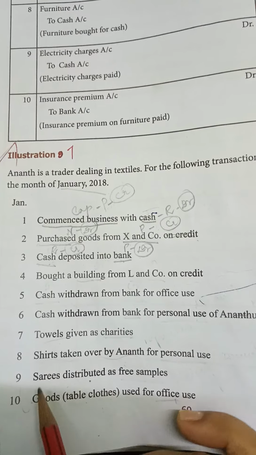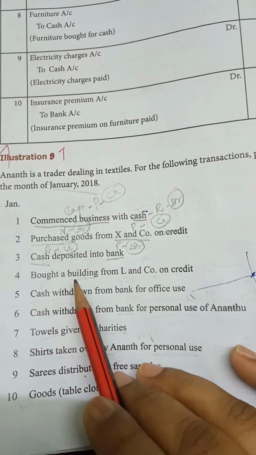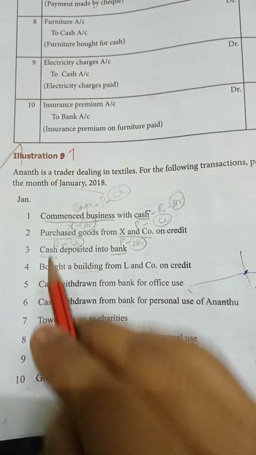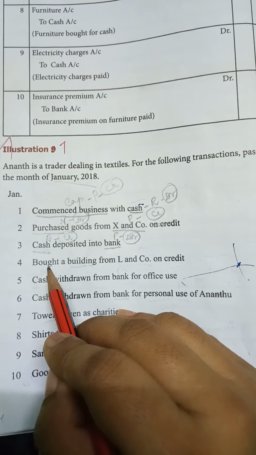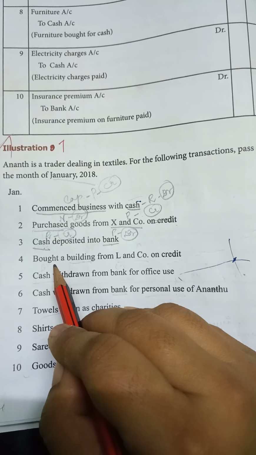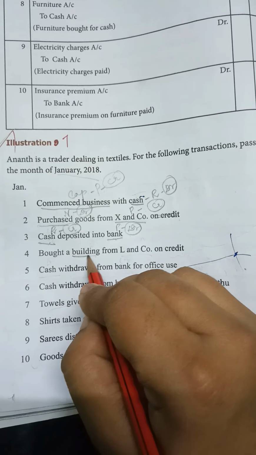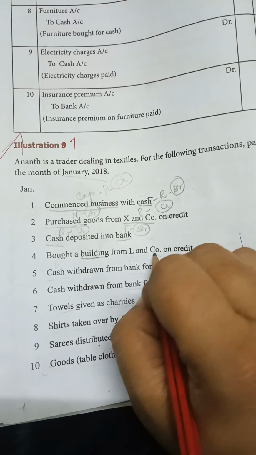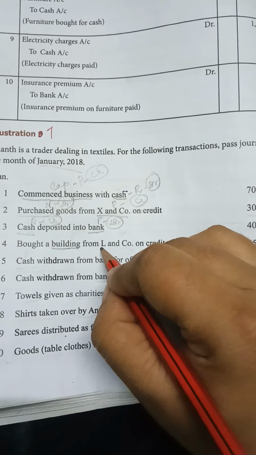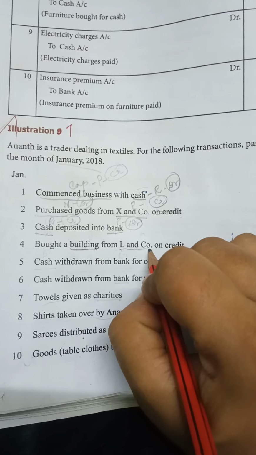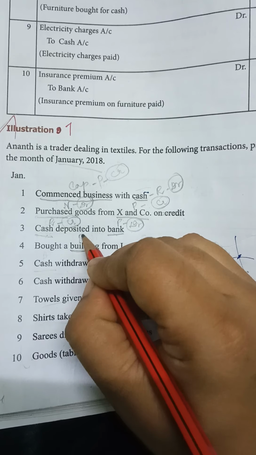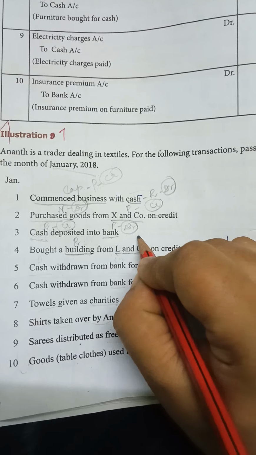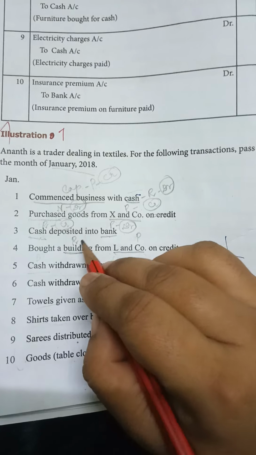The fourth one is bought a building from L and Co on credit. Here also we have bought. Bought means if goods are given, we will take up purchase account, but here building is given, so we have to take up building. From whom are we purchasing? From L and Co. Again here also on credit only we are purchasing, so L and Co is the other account. Building, since it is an asset, is a real account. L and Co is the name of the company, so personal account.